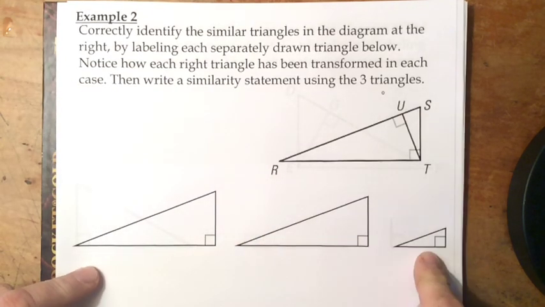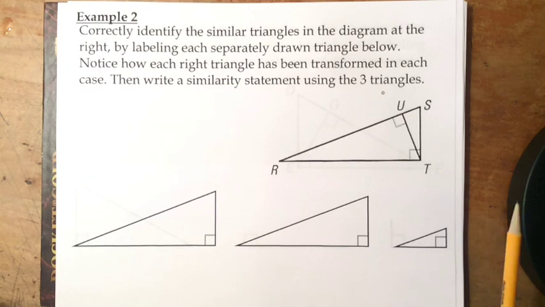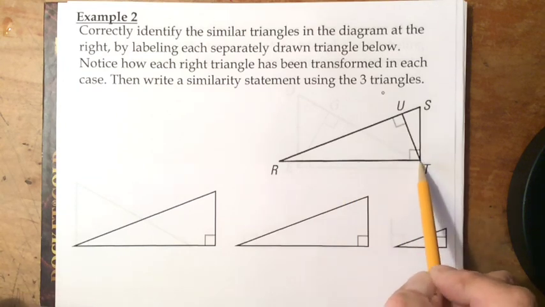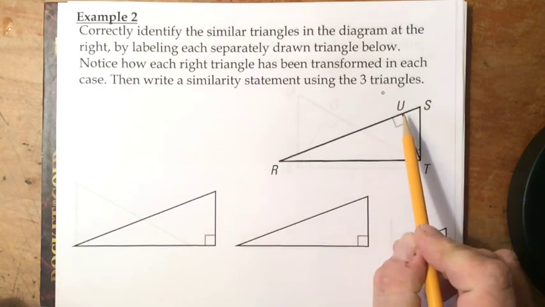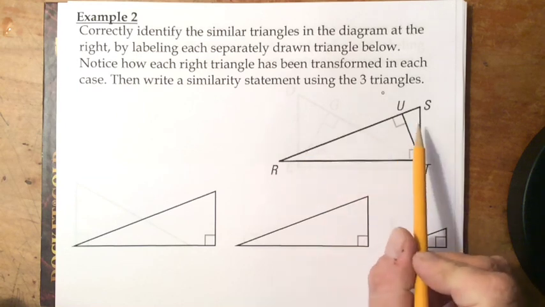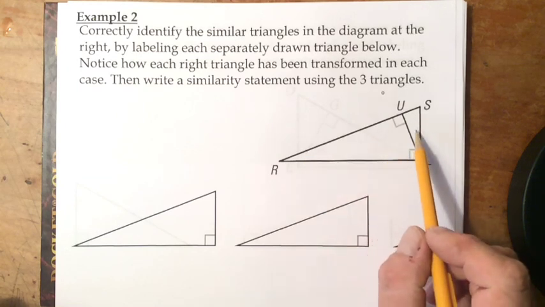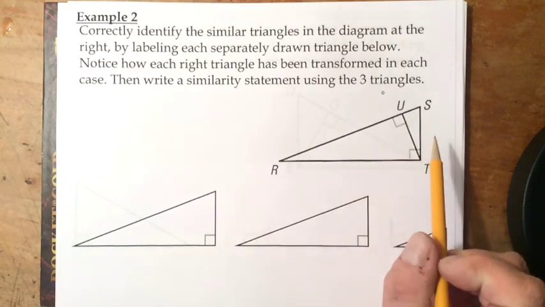These three here. Notice how each right triangle has been transformed in each case. Then write a similarity statement using the three triangles. You learned in the lesson that when you have a right triangle and an altitude is drawn from the right angle to the opposite side, the hypotenuse, it creates two more similar right triangles. So we have three similar right triangles.